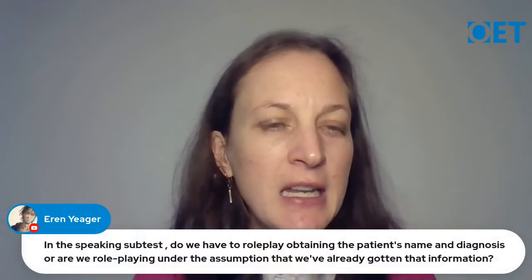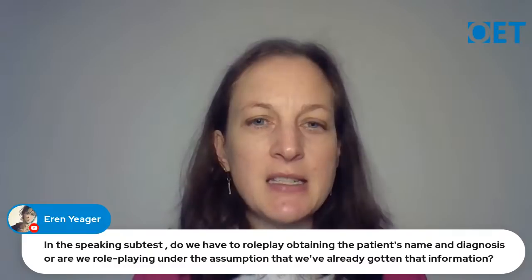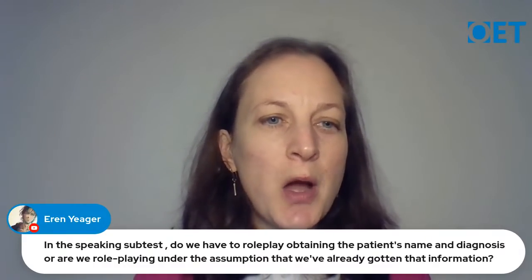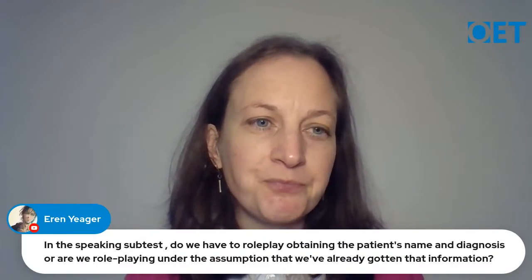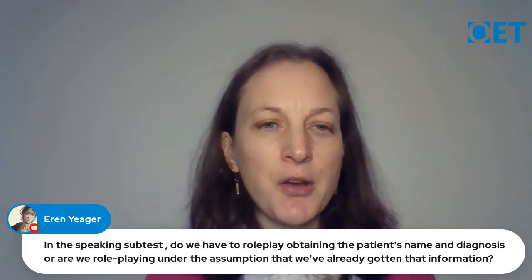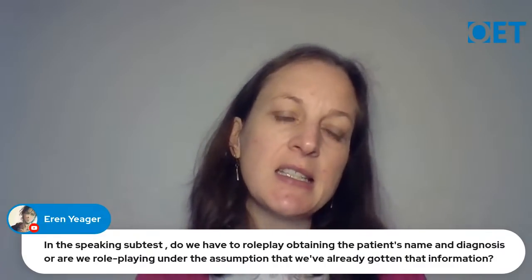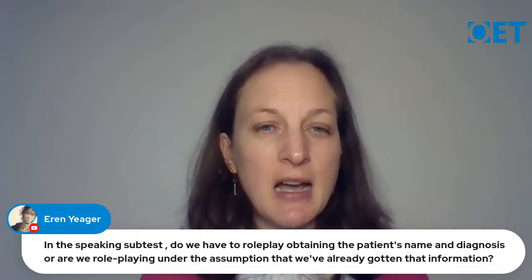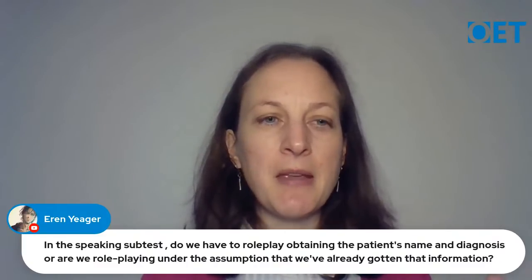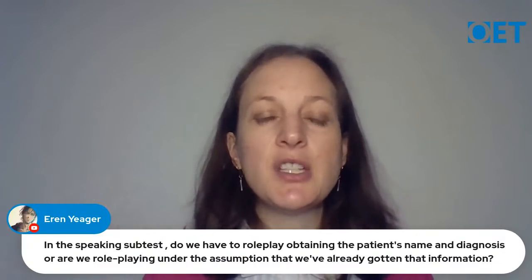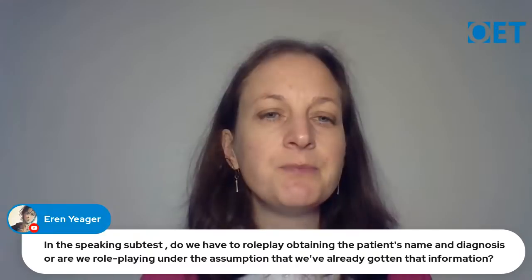Okay, here we go. Erin, in the speaking subtest, do we have to role play obtaining the patient's name and diagnosis, or are we role playing under the assumption that we've already gotten that information? So, as I talked a little bit earlier, the background information, the couple of sentences that sits above the dot point tasks that you have to complete during your role play, that will give you information, potentially the patient's diagnosis, if that's already been given in advance.